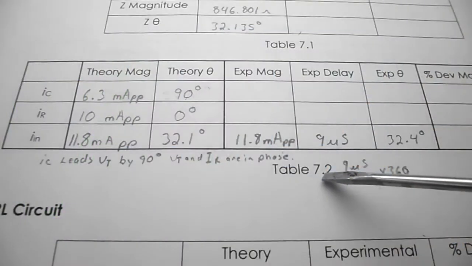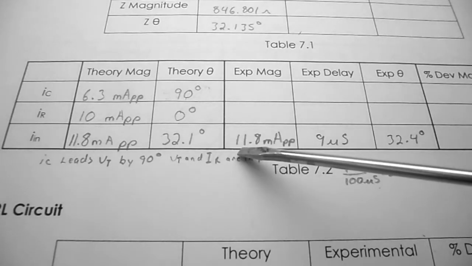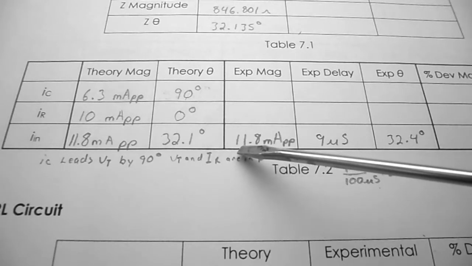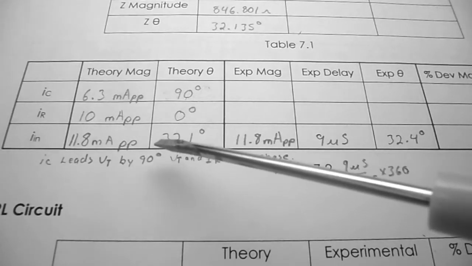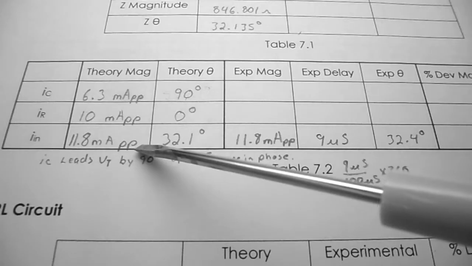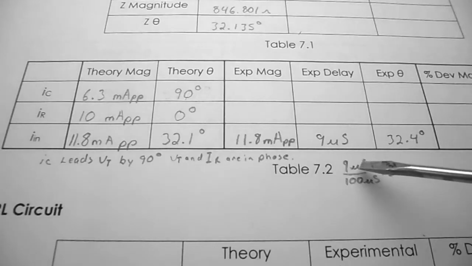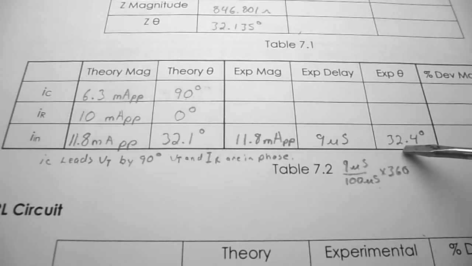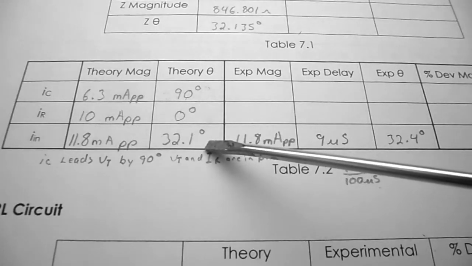In table 7.2 I've recorded my experimental magnitude, and it was 118 millivolts. Remember to divide it by the 10 ohm resistor and you come up with 11.8 milliamps peak to peak, which is right on what we calculated in theory. My experimental delay was 9 microseconds, so 9 microseconds over 100 microseconds, which is the period at 10 kilohertz, times 360 degrees works out to 32.4 degrees, which is pretty darn close to the 32.1 degrees that we calculated in theory.